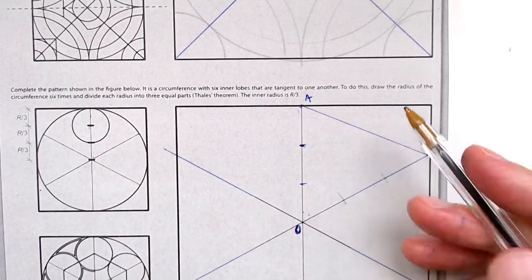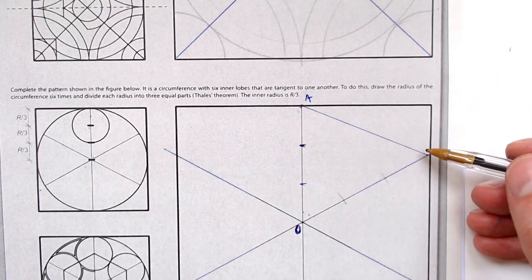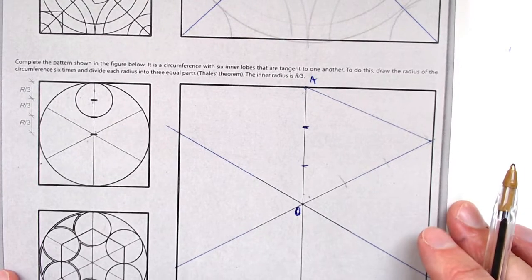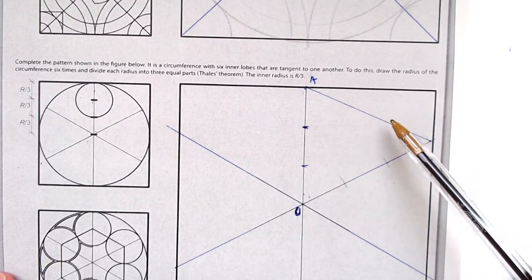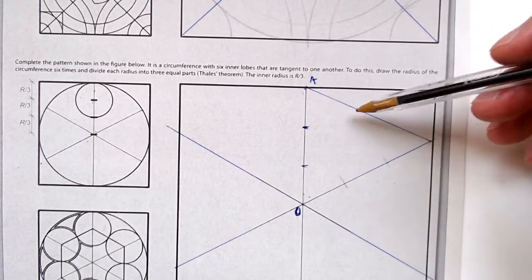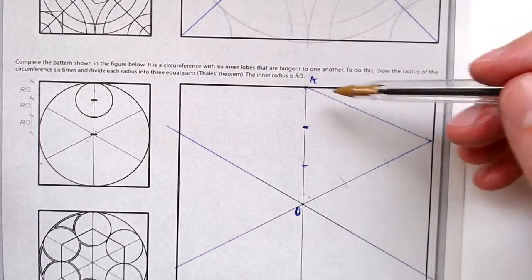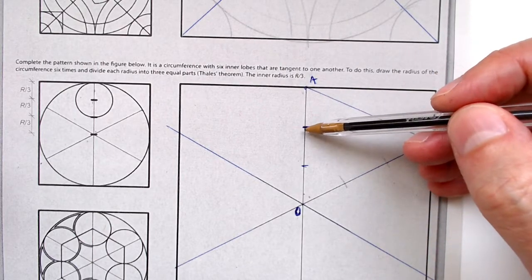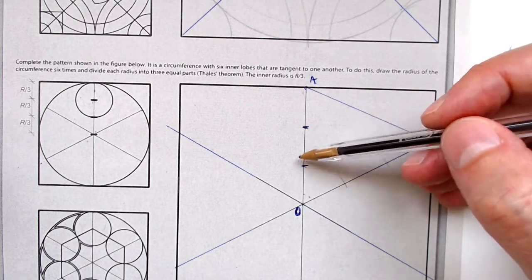Now you should erase this, and this segment. Okay, because you won't need it, and it's going to get you confused. You're going to mix up all these lines. So the fewer lines you have, the better. Okay, so erase this and erase this. Only have these 2 marks here.